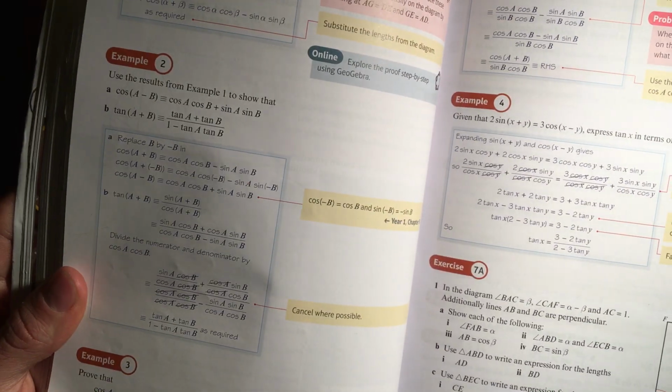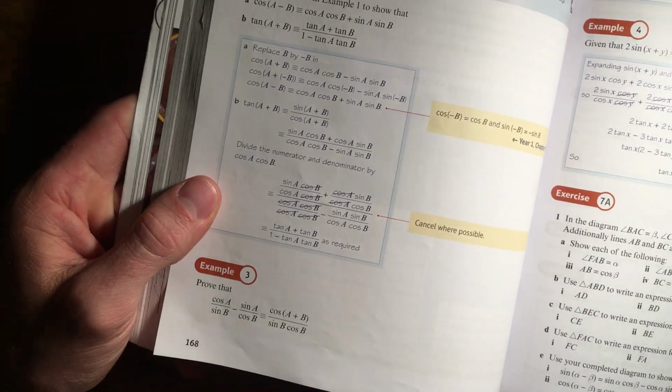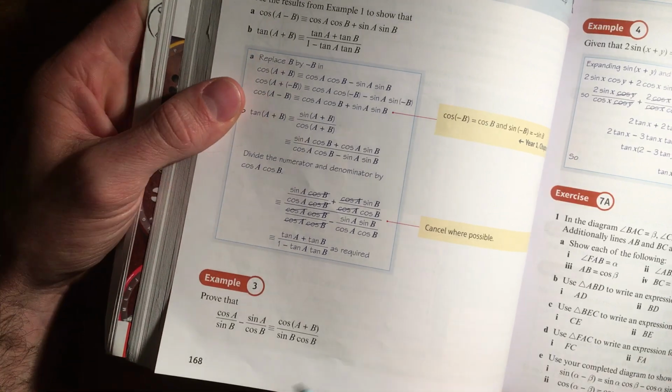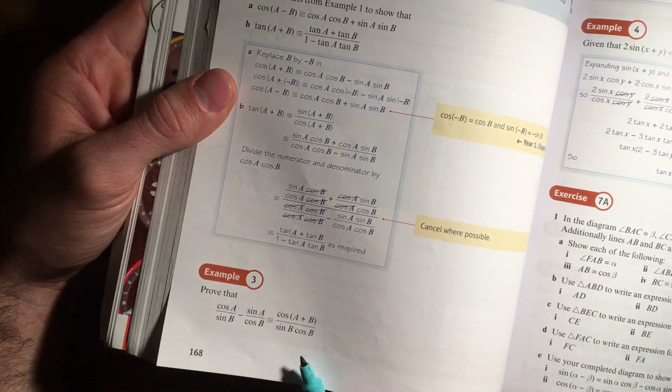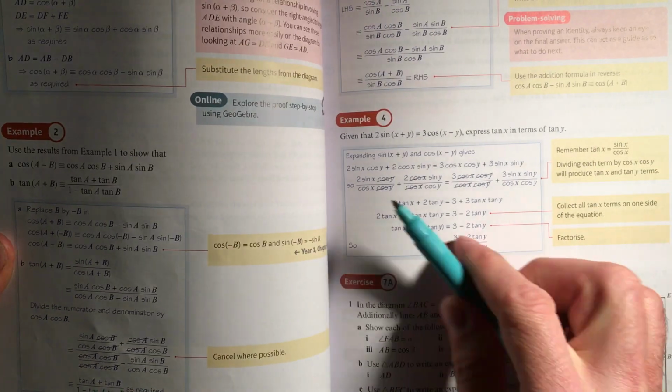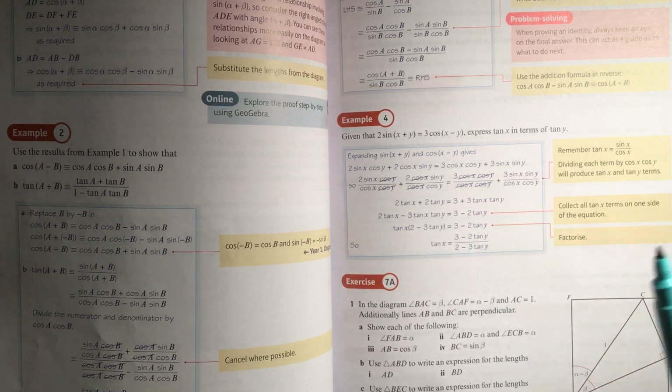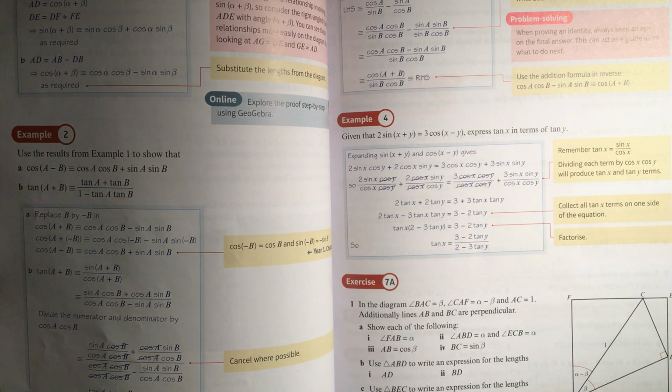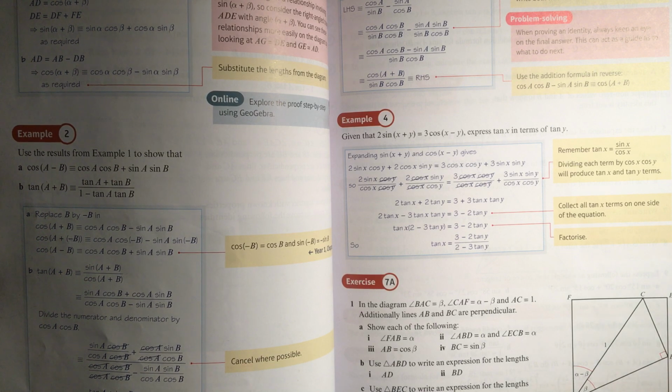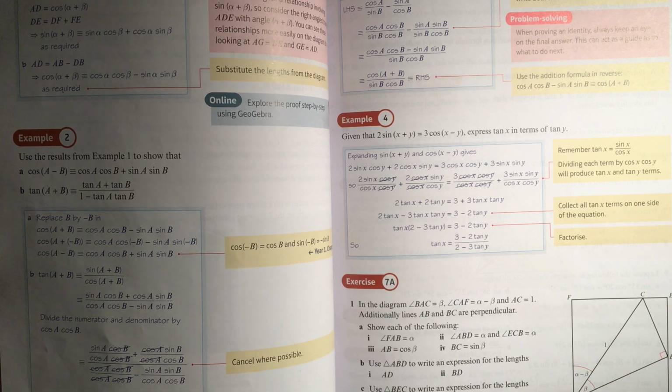Now, once we've got these identities, if you start looking at the kind of things they ask us to do with them, guess what? Prove a trig identity. And basically, the kind of questions they've asked us to do already, do them again, only with the new identities thrown in.